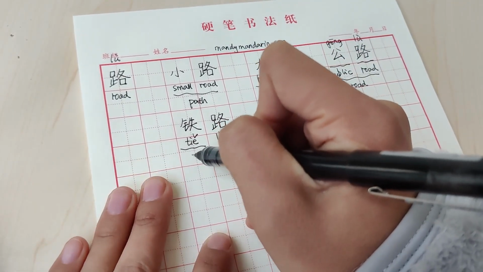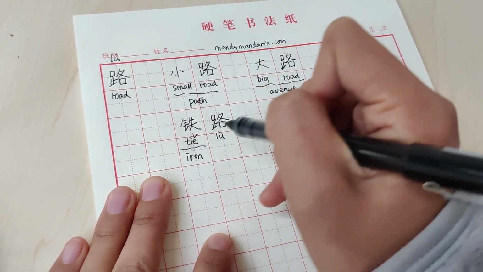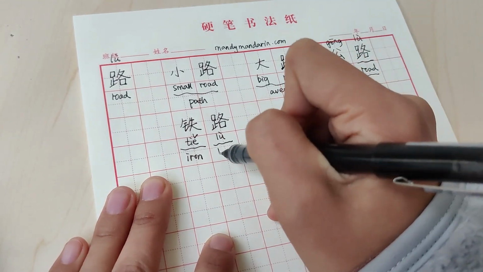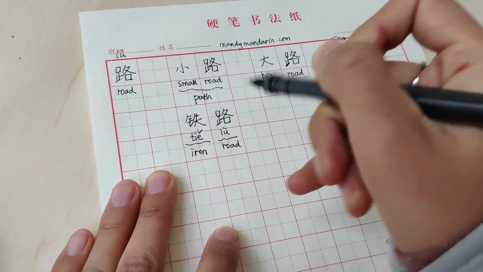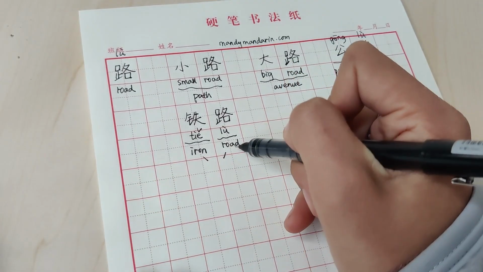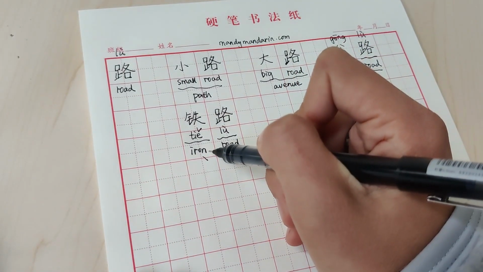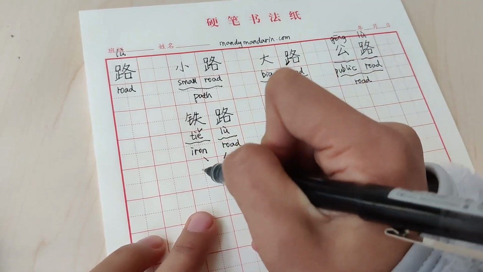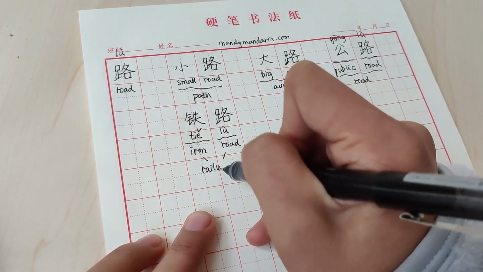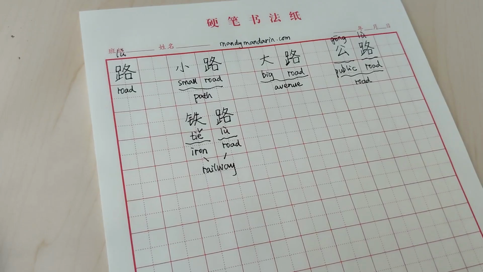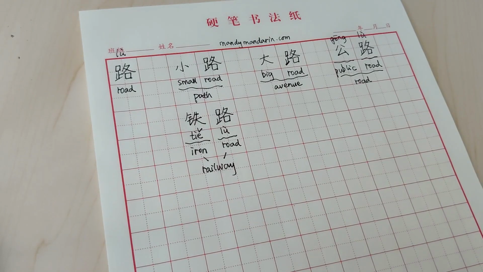Tie is the iron. Lu is the road. Okay, so the road made of iron, and that would be the railway. Yeah, 铁路, railway.